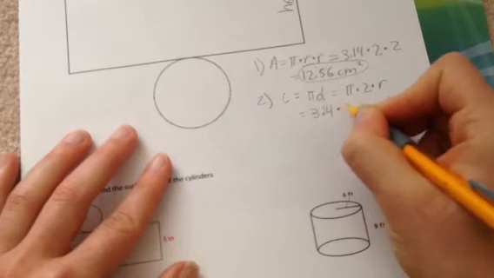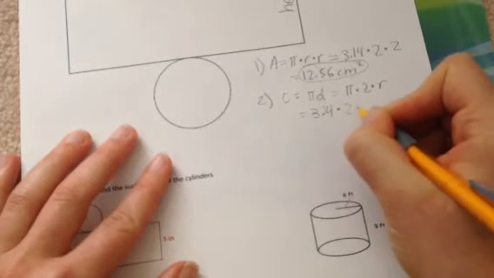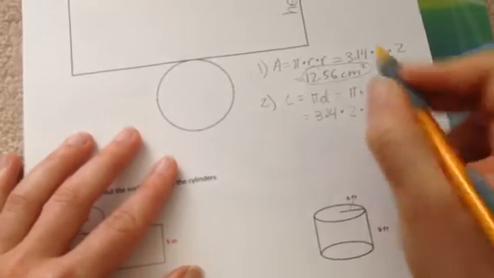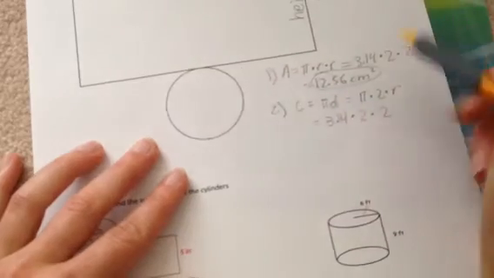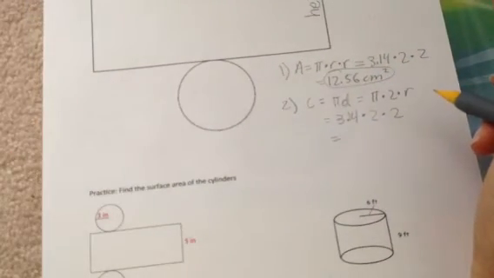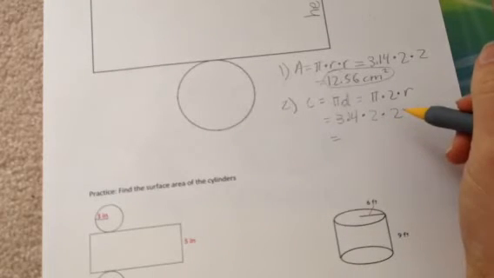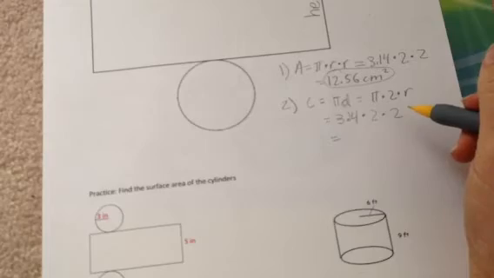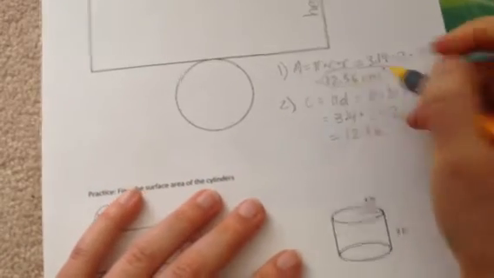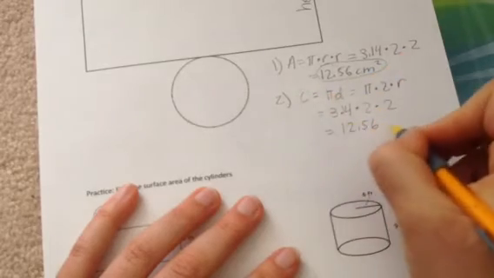Because we need the whole diameter: if just the radius is 2, then the whole diameter is 4. So we need 4 times 3.14, which is 12.56. So now we have the circumference.